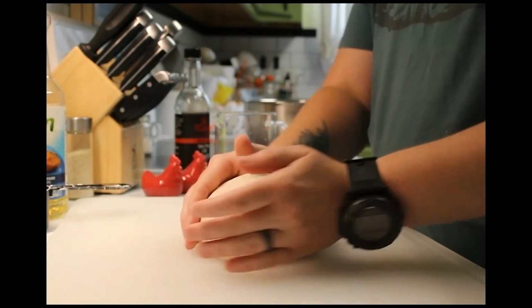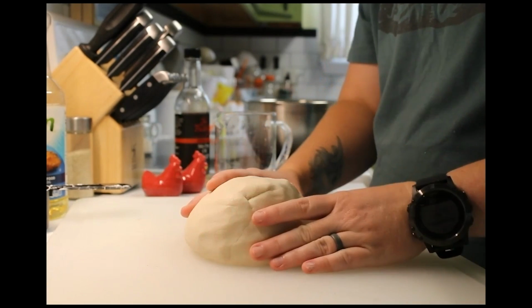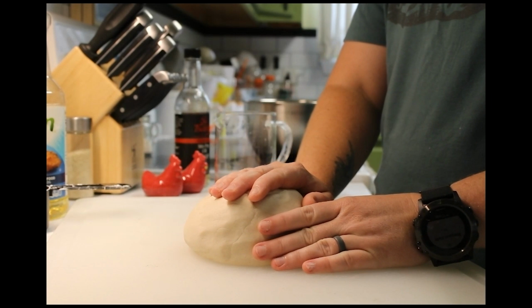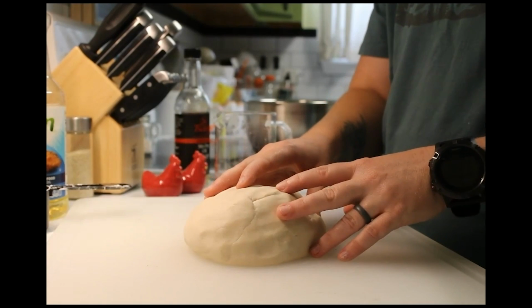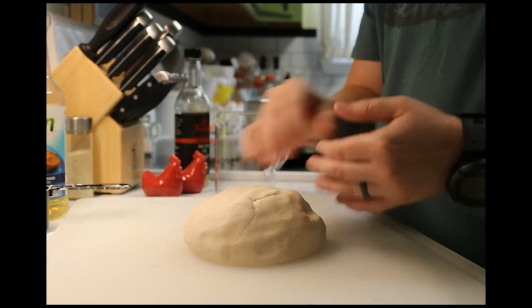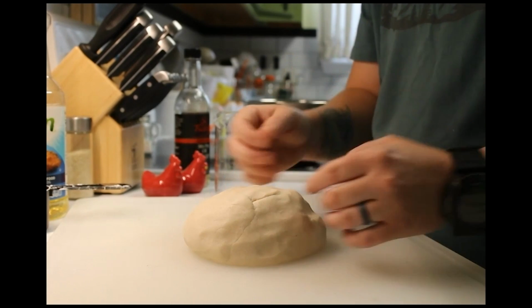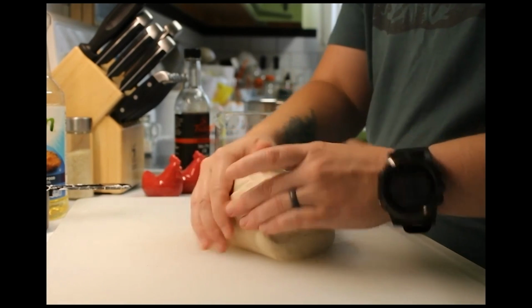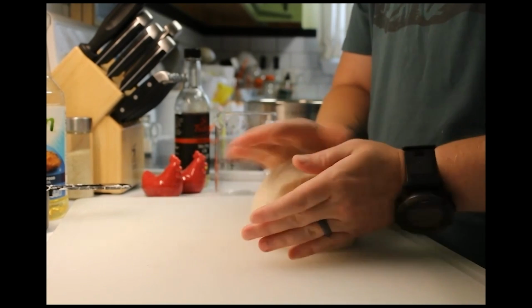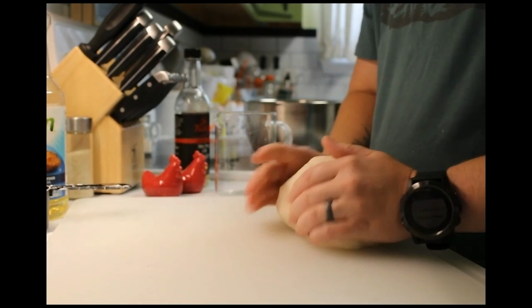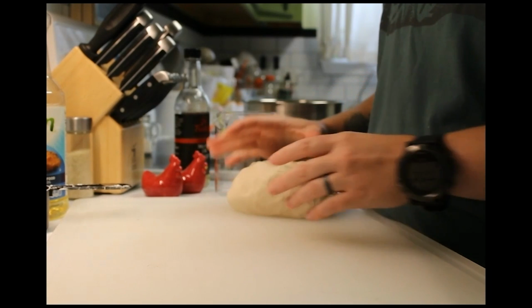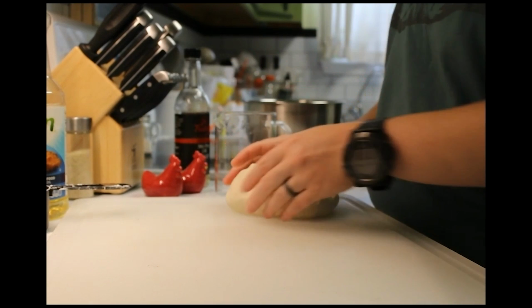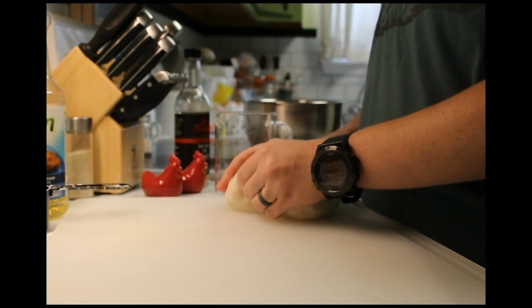Now, I'm not going to need all of this. You may or may not. If you know for sure that you're not going to use all of it, then you're going to want to take the excess, seal it up real well, and it should last for a while. So you could do some other projects if you wanted to. So I'm going to attempt to make a bowl. You can make whatever it is you want with your clay or your dough.